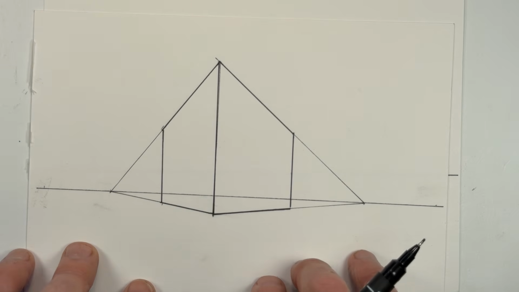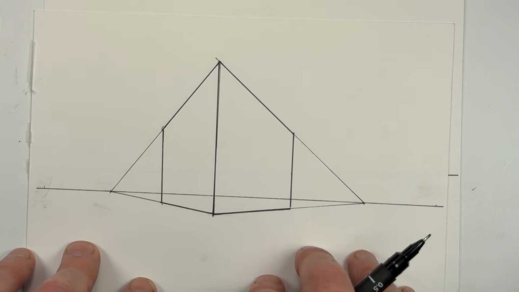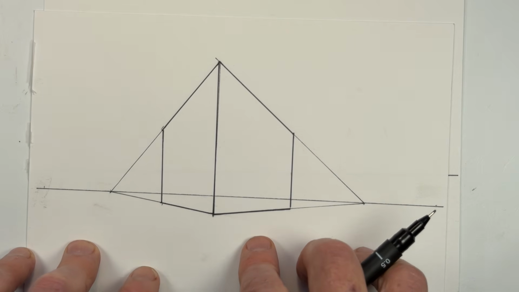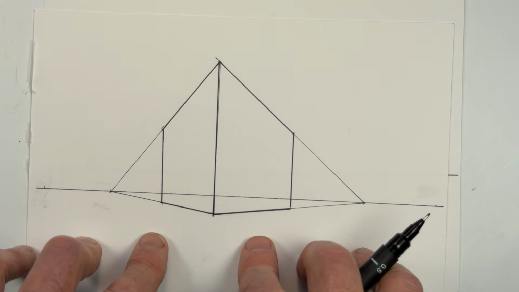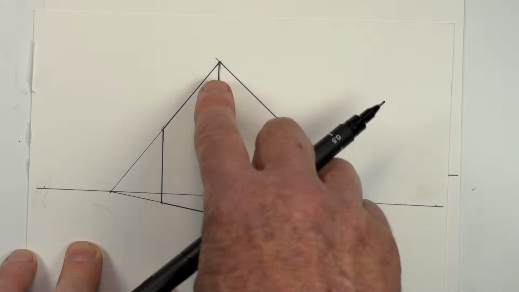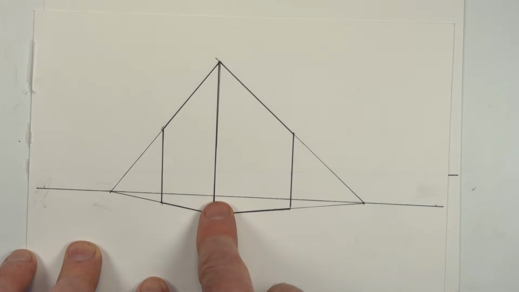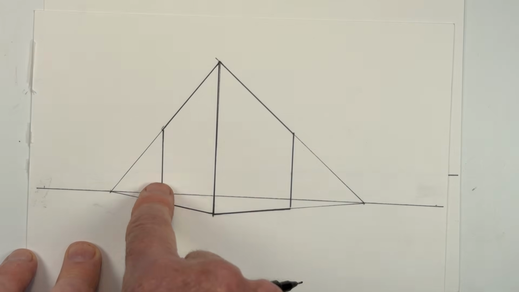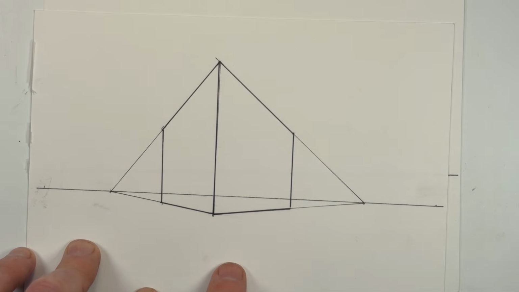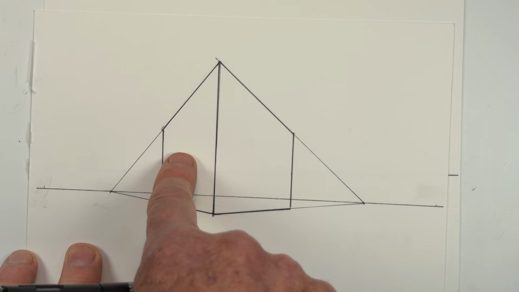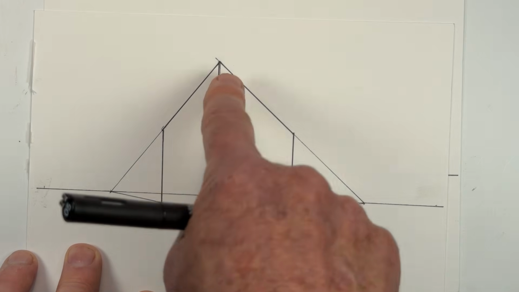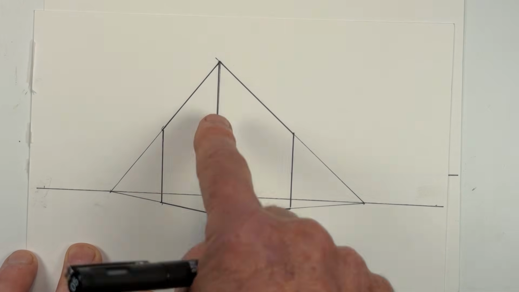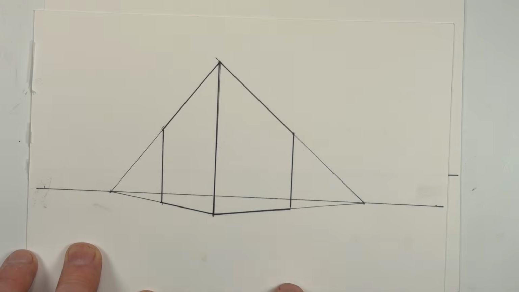Another way of understanding perspective is that it shows how things get smaller as they move further away from us. So with this box, this corner is closer to us than this corner. Now we know this corner and this corner are the same height, and that if we were looking straight on from this side, these corners would be the same height and these lines would be parallel.